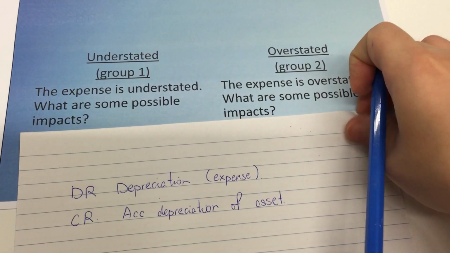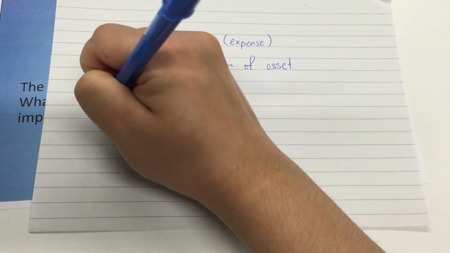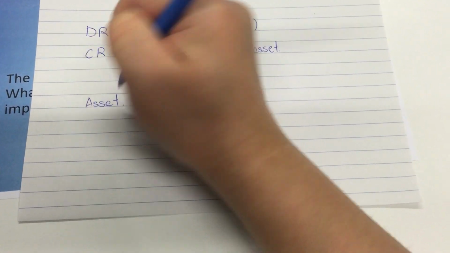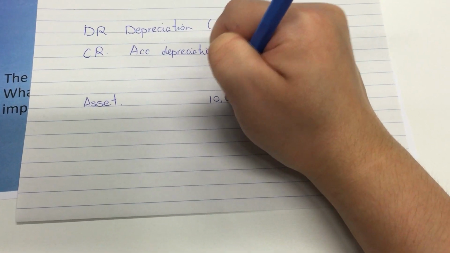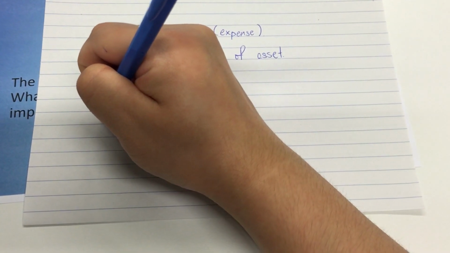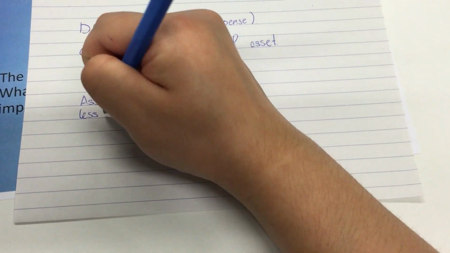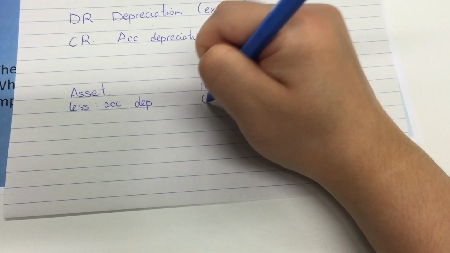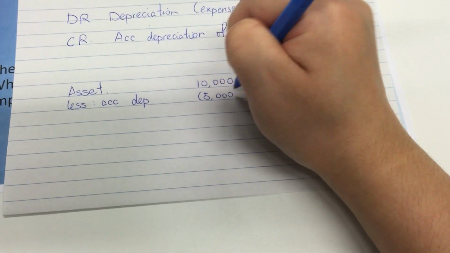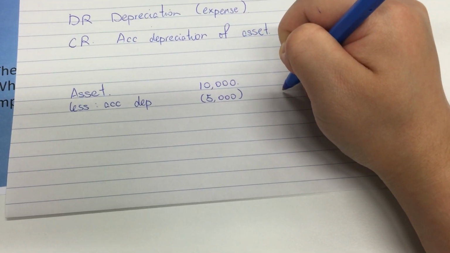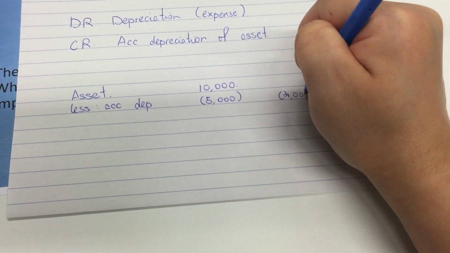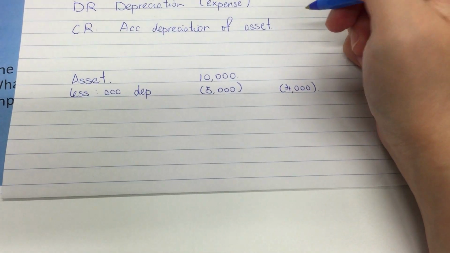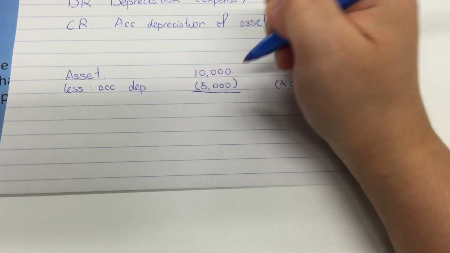In your balance sheet, the value of the asset goes by initial cost 10,000, less your accumulated depreciation, let's say it's 5,000 instead of the actual 4,000, because you have overestimated your asset's depreciation amount for this year.